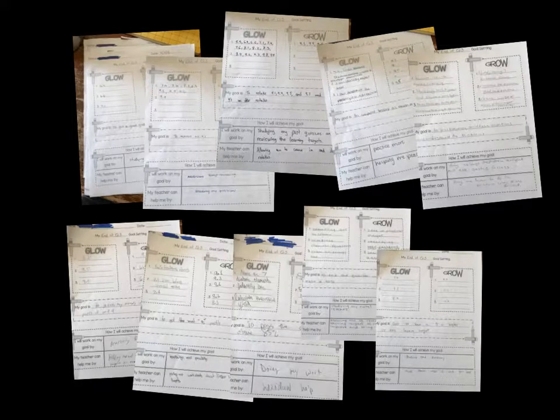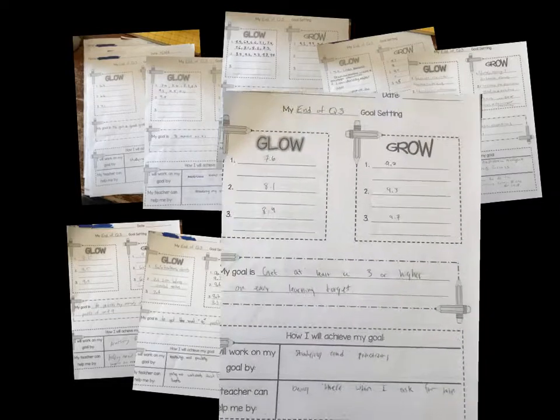As part of my project, I gave students a Glow and Grow report so that they could reflect on their performance for the quarter, the third quarter, and what they needed to do in order to achieve any goals they had for the third quarter. It looked like this.